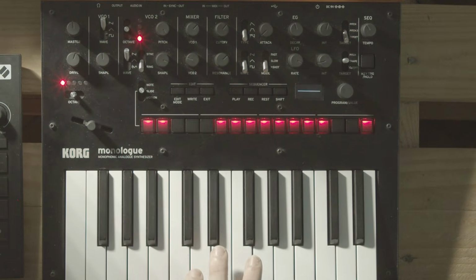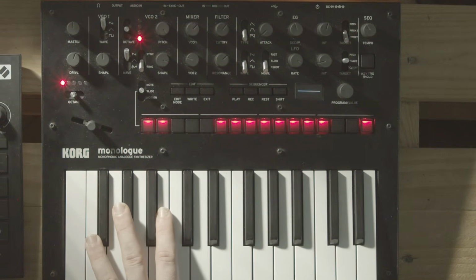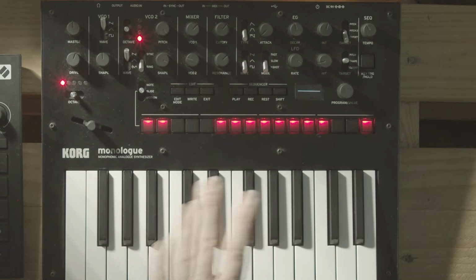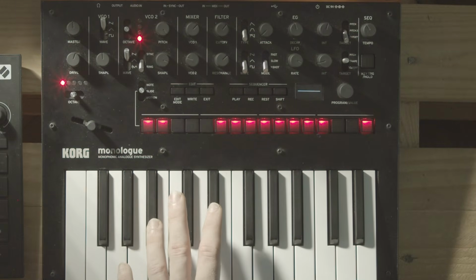So you can hold a root note and then go to another key, and this one will stay activated, but only when you let go of the other key, which is really cool. You can do a lot just with a monosynth, and you don't necessarily need a polyphonic synthesizer, especially for a beginner.